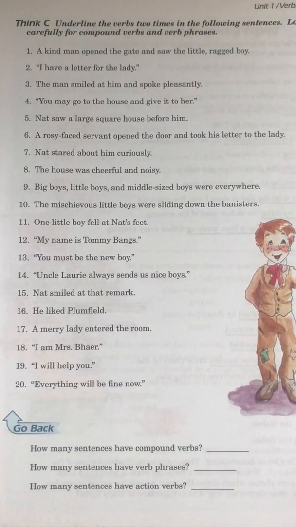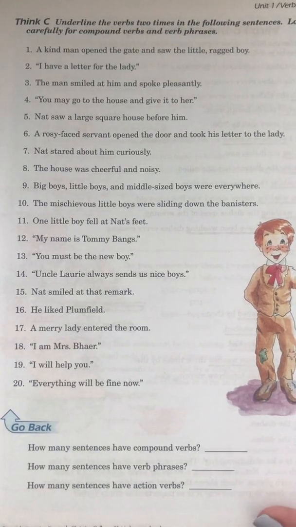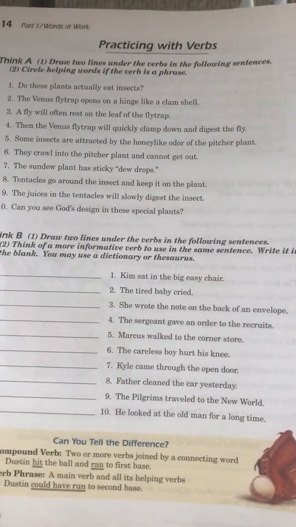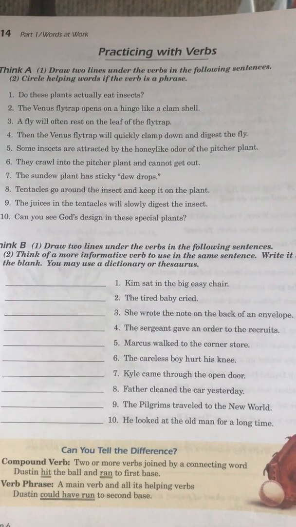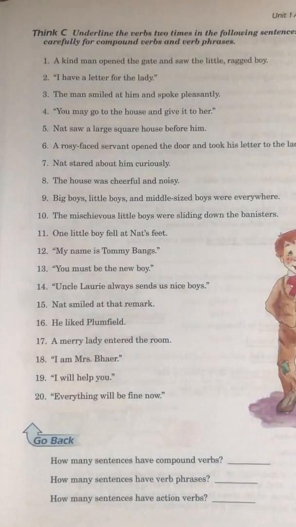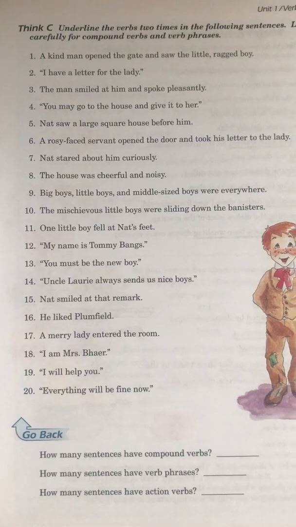Here we have our assignment for language arts for Tuesday, September 1st, and we are continuing on the same subject that we did on Monday, yesterday. So practicing with verbs was Monday's assignment, and we're actually going on to think C of the same subject, practicing with verbs.